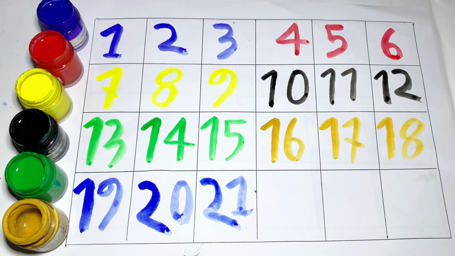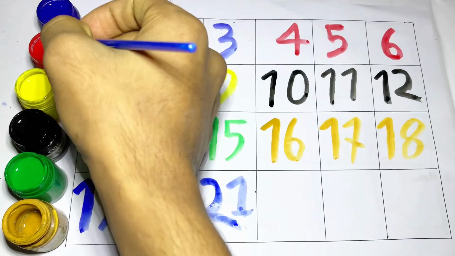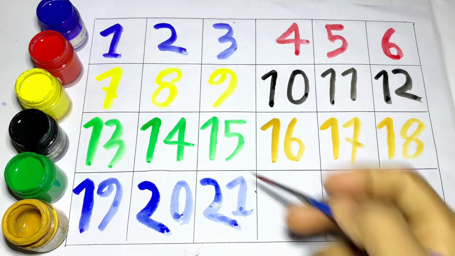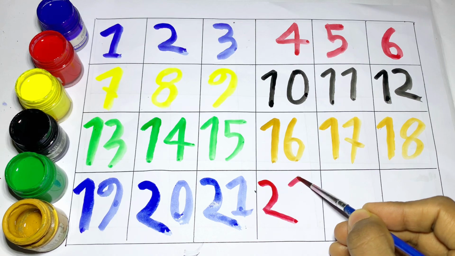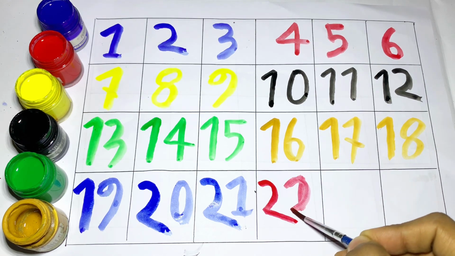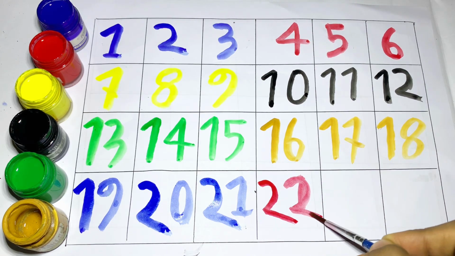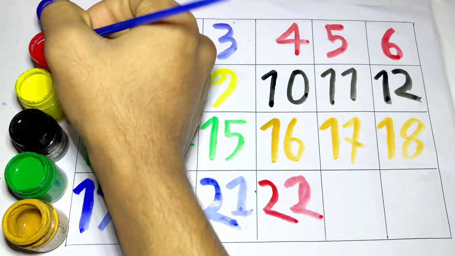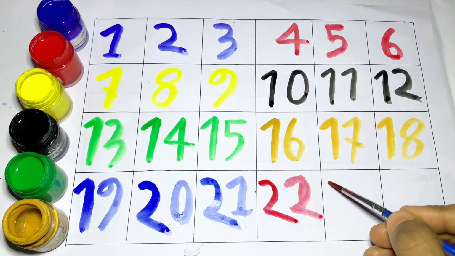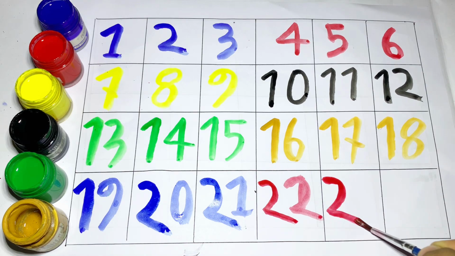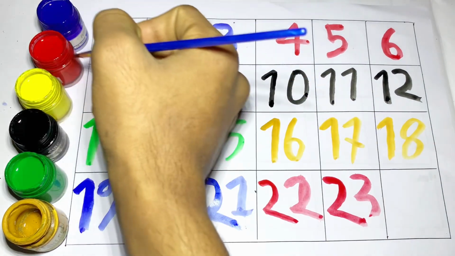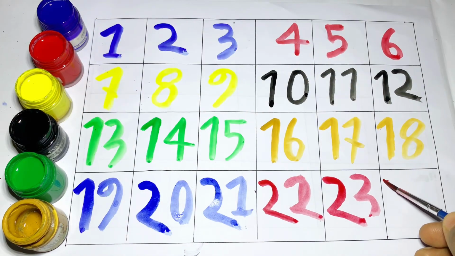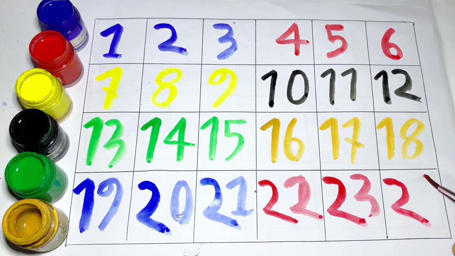Kids, now draw 22. The number 22, and use red color. Kids, again use red color and draw 23. The number 23. Kids, last draw 24. The number 24, and again use red color.